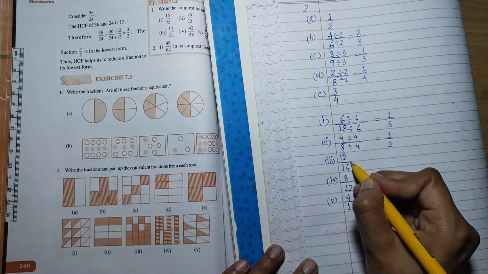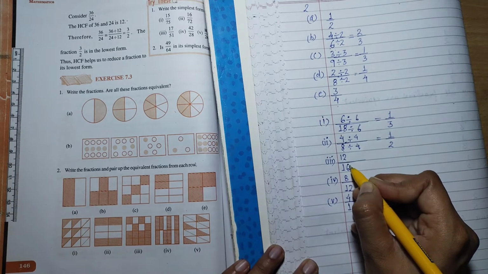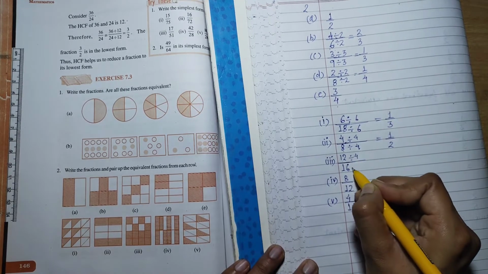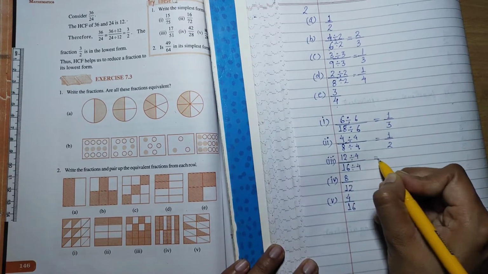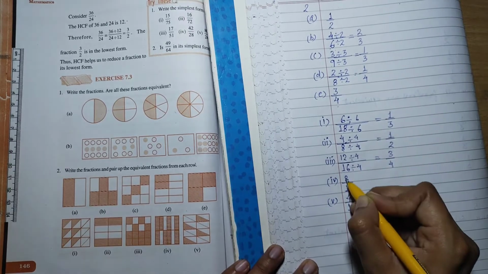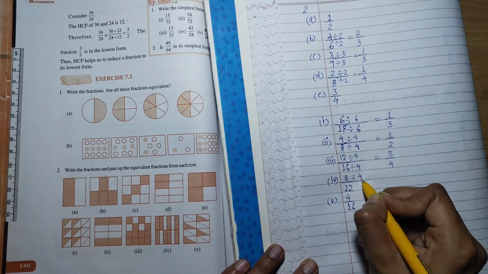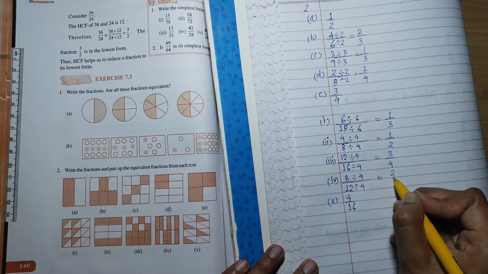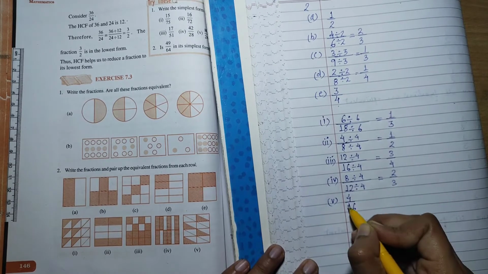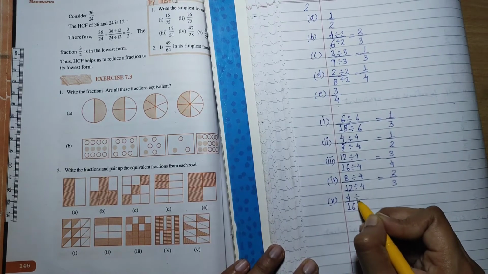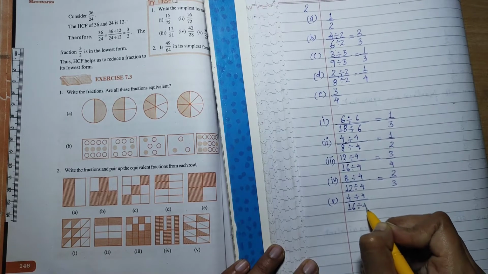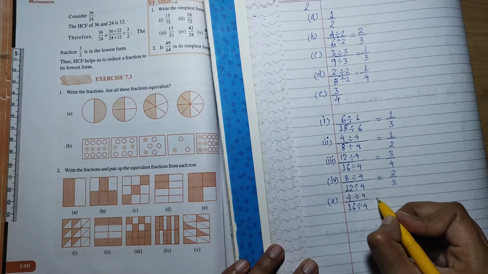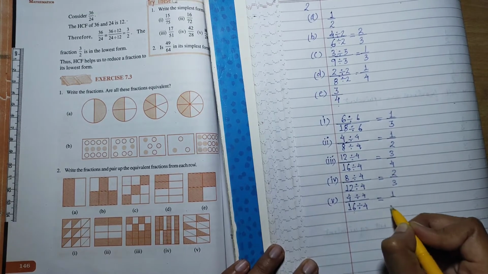12 by 16 has 2 as a common factor, and it has 4 also. So we will take the higher number, which is 4. So let us divide by 4. The answer will be 3 by 4. Now 8 by 12 again can be divided by 4. 8 divided by 4 is 2, and 12 divided by 4 is 3. Then 4 by 16 again can be divided by 4. In a common factor you have to take the number which can divide both the numerator as well as the denominator. So 4 ones are 4 and 4 fours are 16.